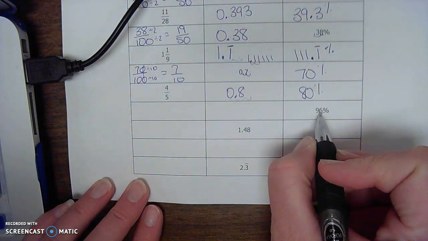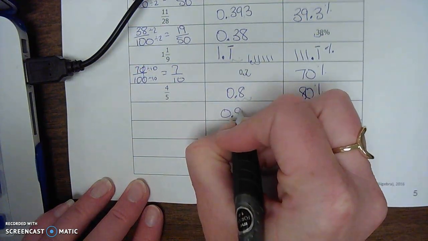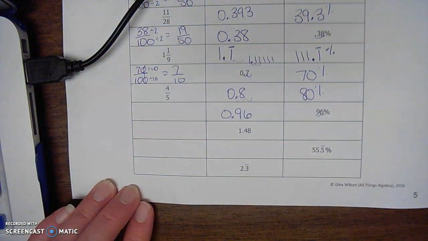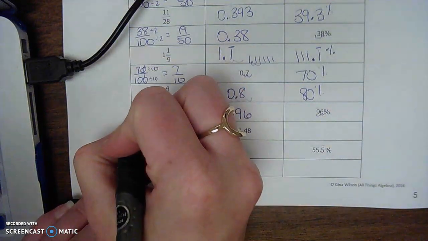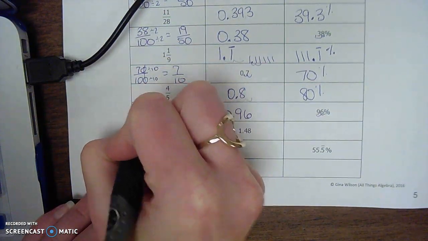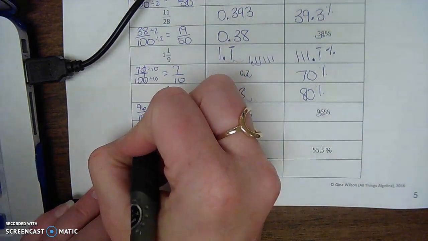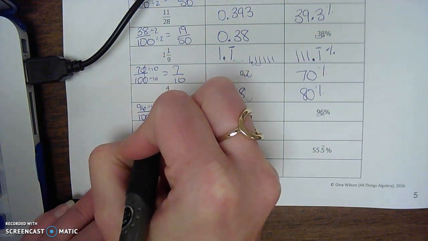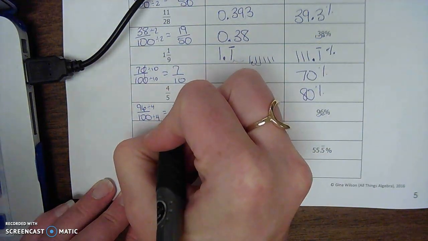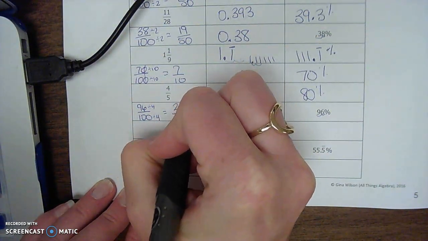96%. Start the decimal here, move left, 0.96. 96 out of 100. So again, you need to find what goes into both of them. 4 goes into both of those. We end up with 24 out of 25.